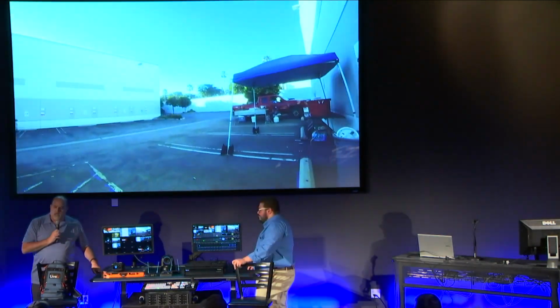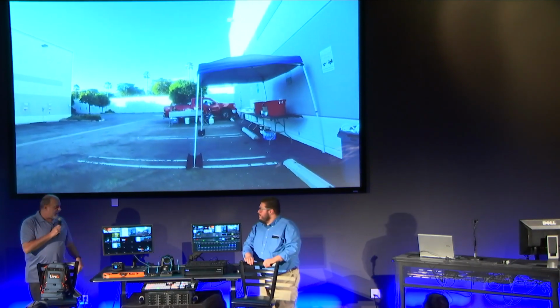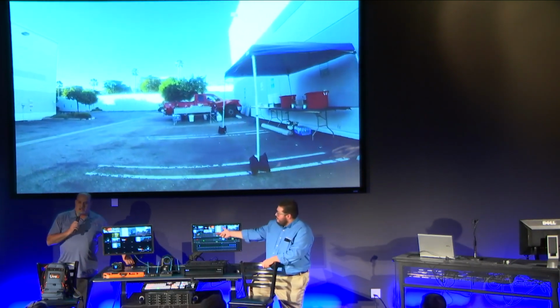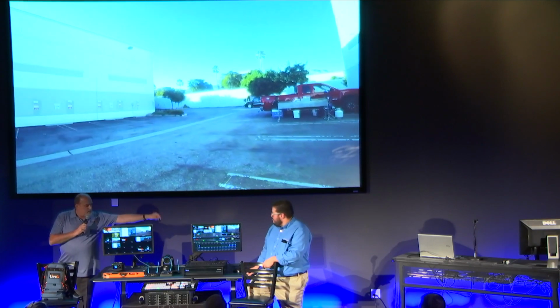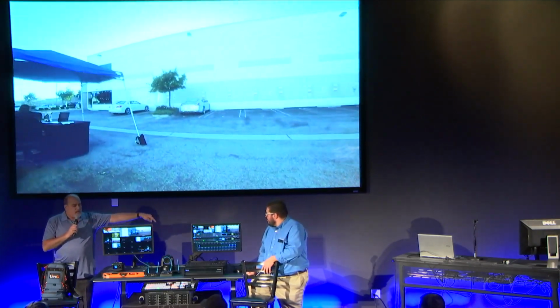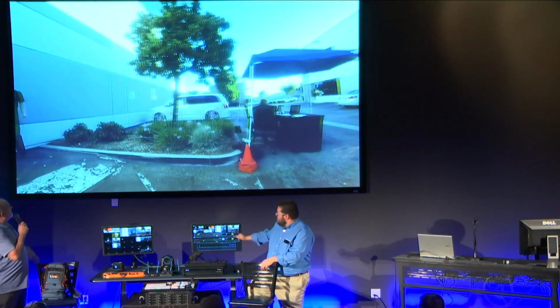This is the unit right here. And this is going straight out NDI from the back here, Ethernet, right into Chris's TC1. And Chris is able to take that signal, and now he's outside doing so.